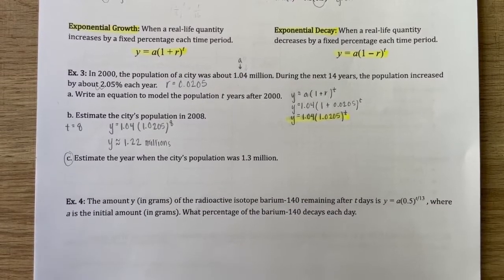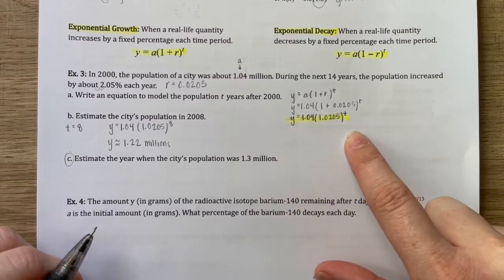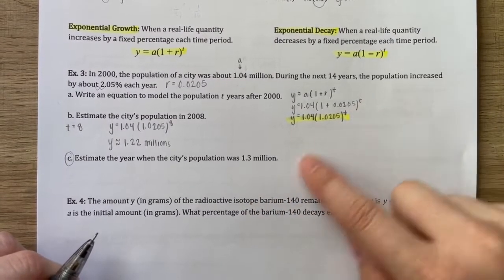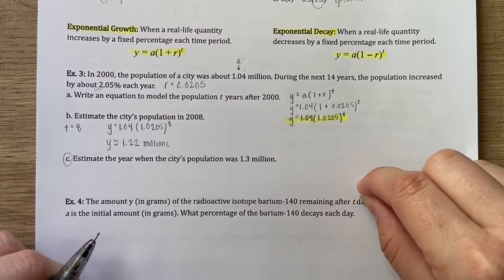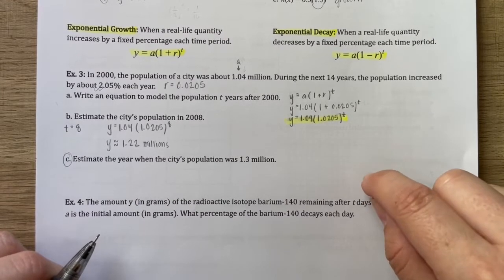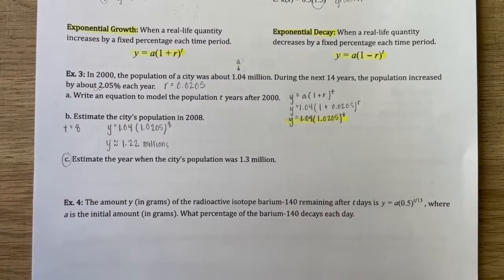What we would do to estimate it right now is we would input this equation into Desmos. And then because it's exponential growth, we would just go along the line and find when the height of the point, or the y coordinate of the point, is 1.3, and then figure out what the x coordinate of that point is. That'll be our t value. But I'll show you guys in class, and then we'll move on to example 4.